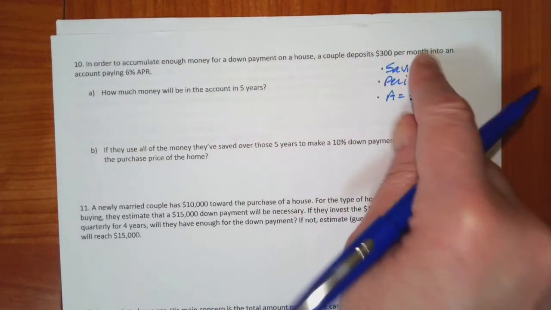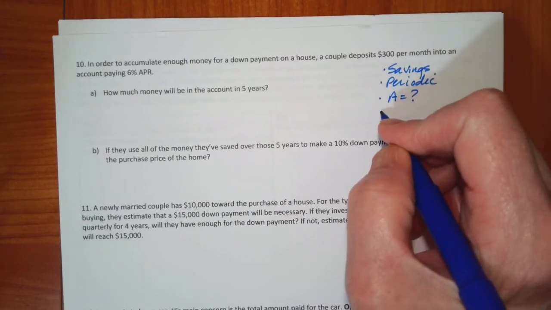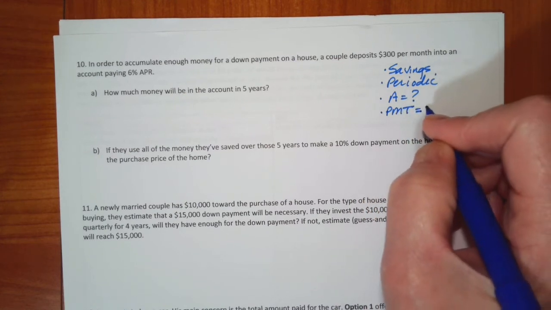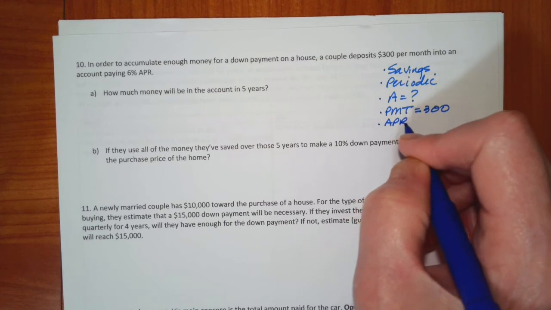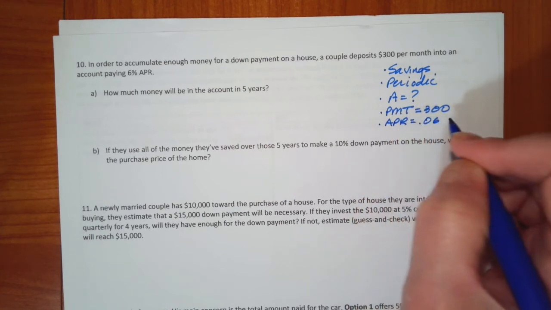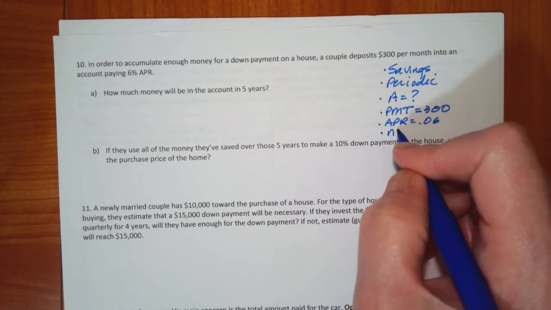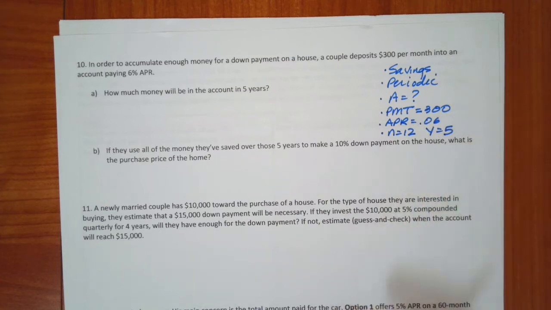Okay, so what does the problem tell me? I need to know what A is. I know that the payment is 300. The APR is 0.06. The N is 12 and the Y is 5.